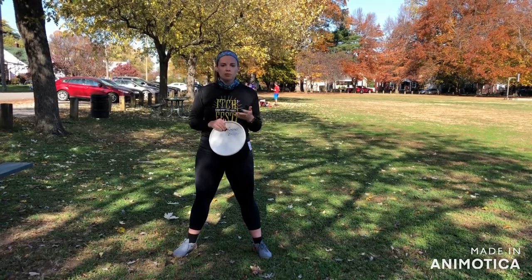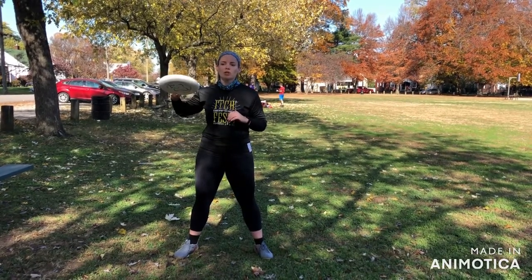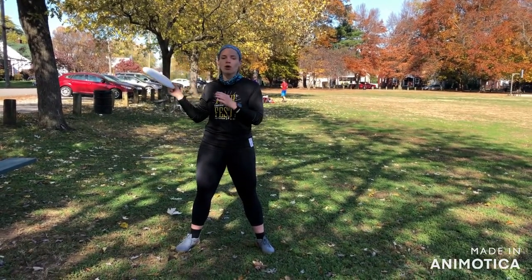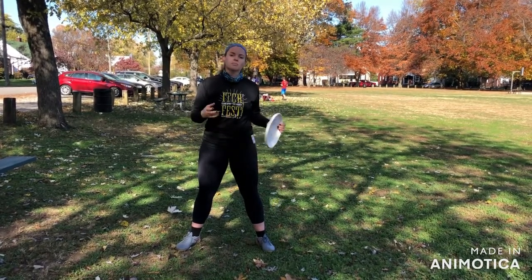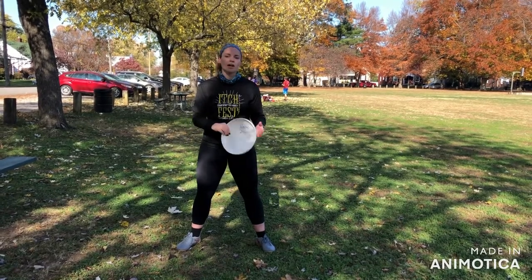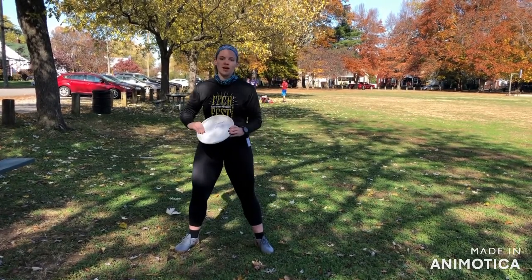Now, what is faking? Faking has two purposes, but essentially it's when you pretend to throw any component of a throw to get your defender to move. That's the primary reason. You want them to move out of the space where you're trying to attack.